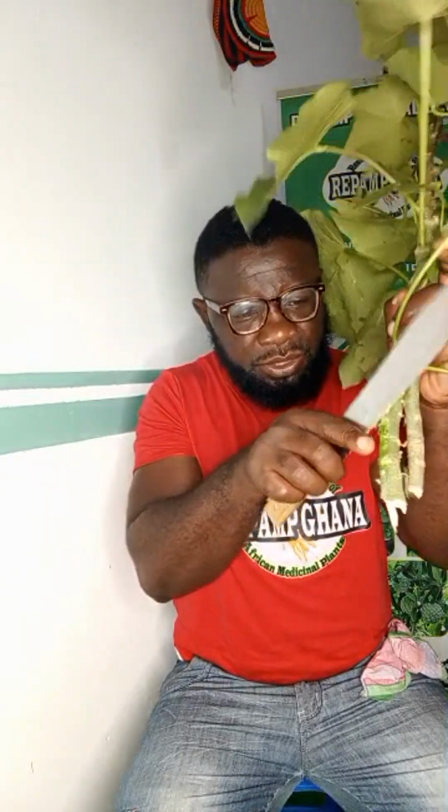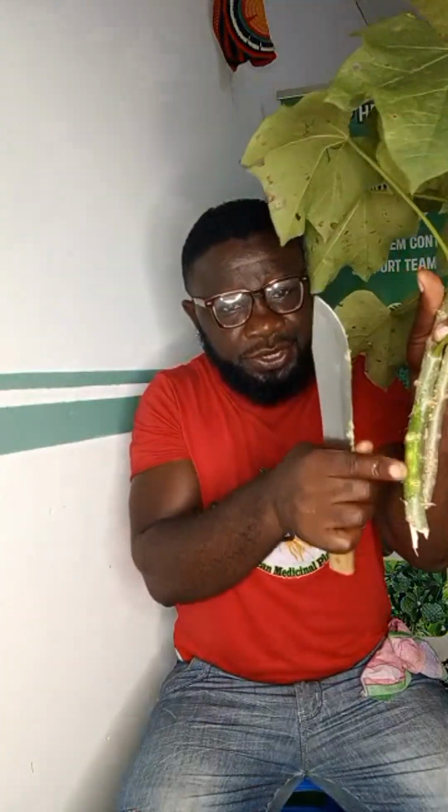But just see what I'm doing here. Pick up your knife. We need to peel out the outer layer. This brown sap of it, we need to peel out. We need the chlorophyll section, the green flesh of this plant. That is what we are in search of.